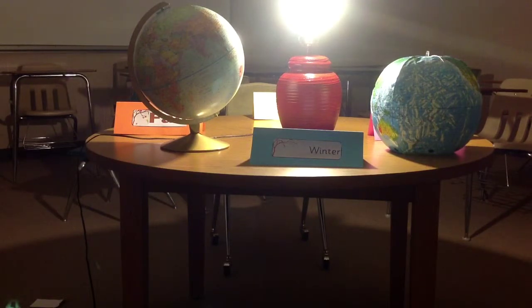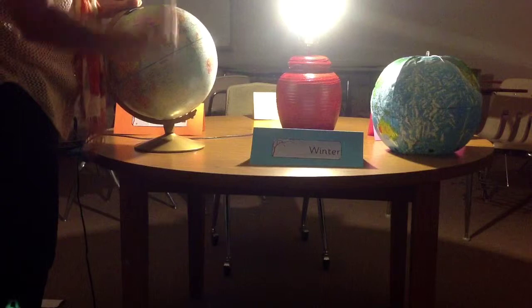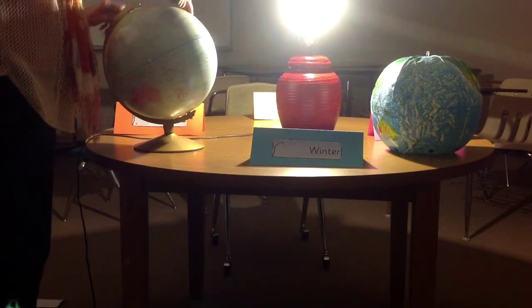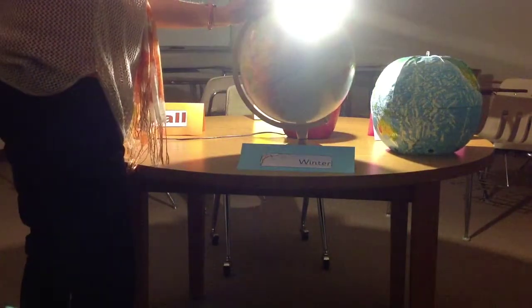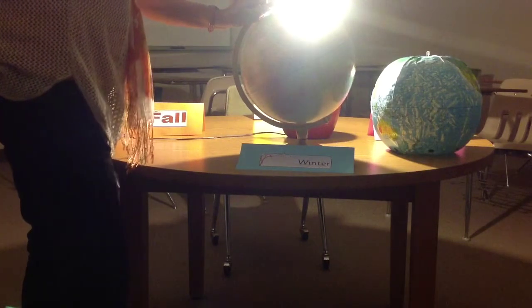So I'm going to walk over here and show you that the globe, which is sitting at a 23-degree angle to the sun, and I'm going to put my finger on Texas, and I'm going to move us to the winter time. When it's tilted down, we don't get the full effects of the sun, so it's colder.